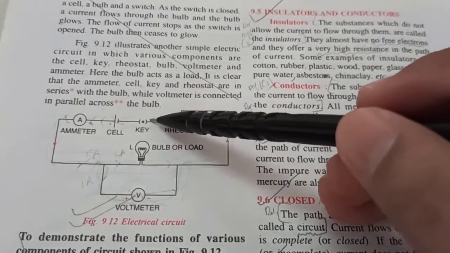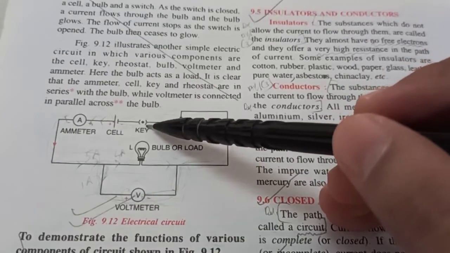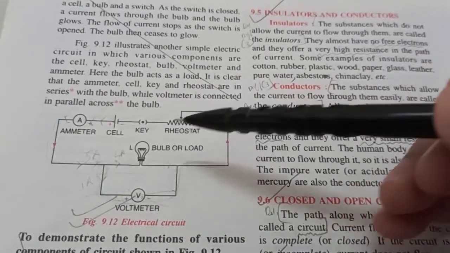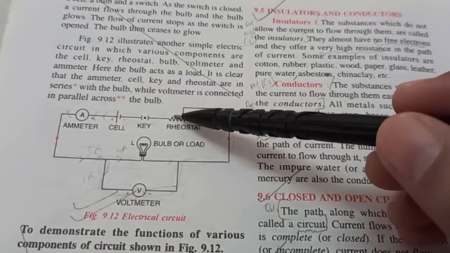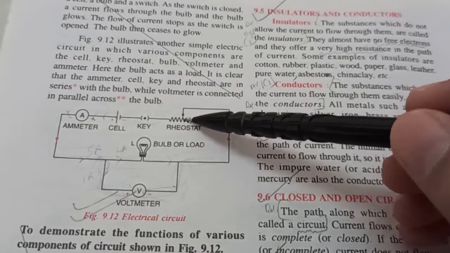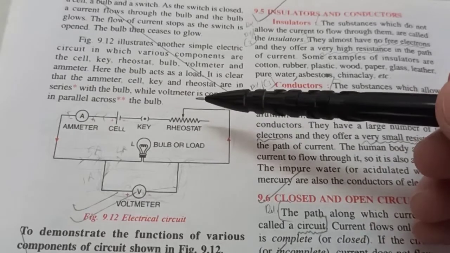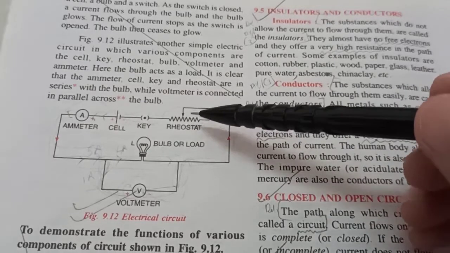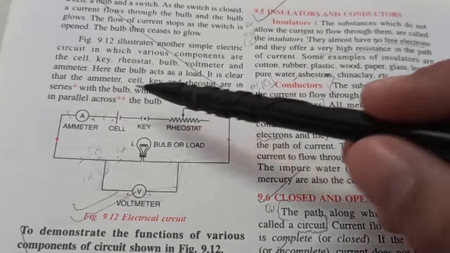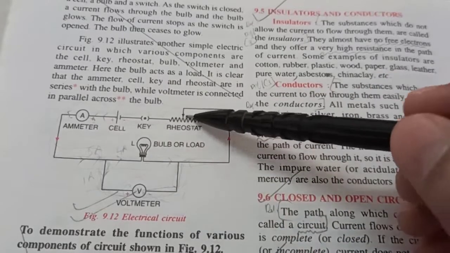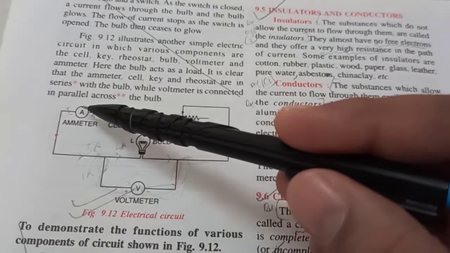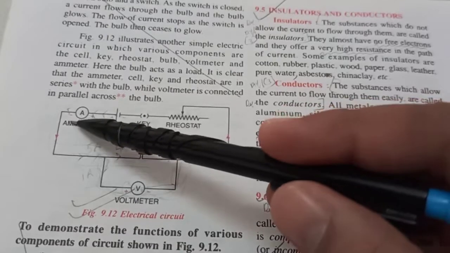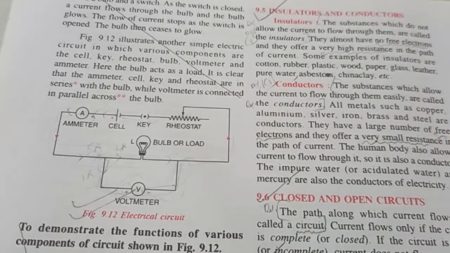This is the key. So is it open or closed? Clearly it's closed. That's why current can flow and the bulb can glow. Rheostat, that's a variable resistance. That means we can change the length of the wire in it, which is a part of the circuit, and basically we can change the resistance. By changing the resistance, we can actually change the amount of current flowing. So when you change the resistance, you will see the ammeter's readings will also change. Sometimes it is 0.5 ampere, sometimes 0.2 ampere, and that's important while doing experiments.